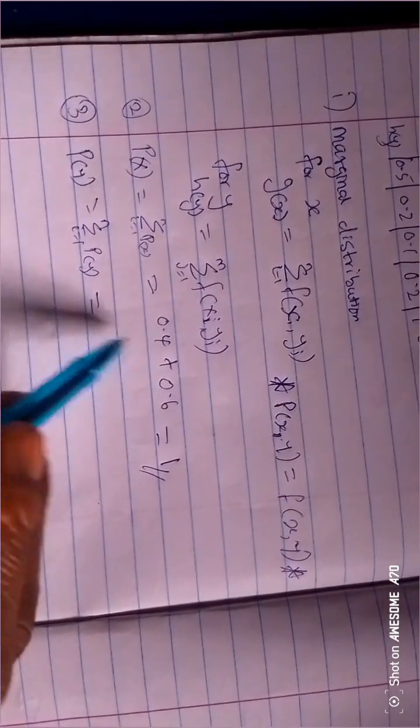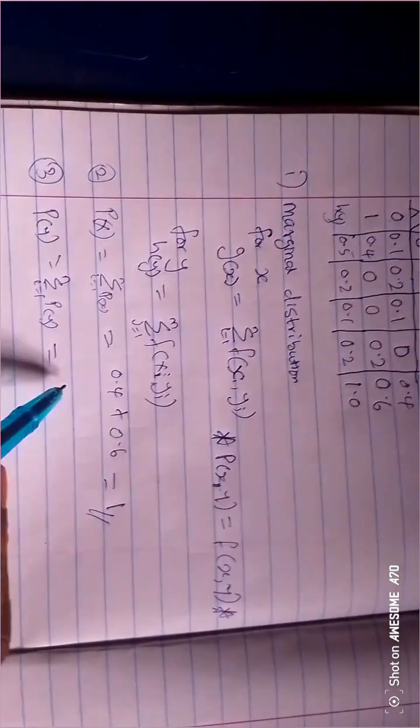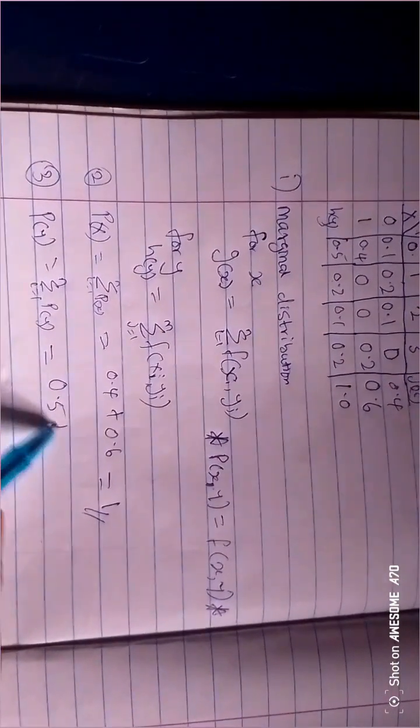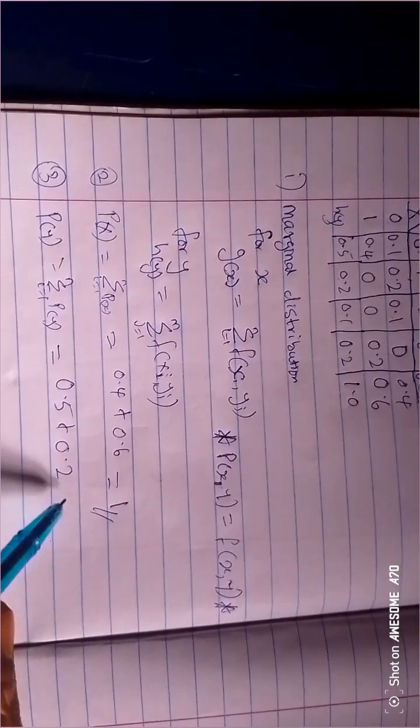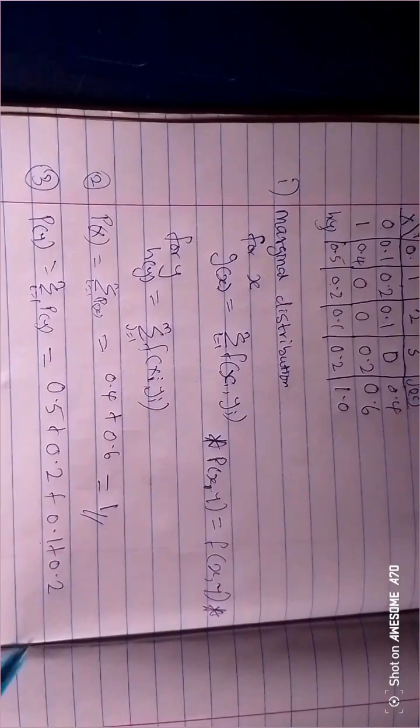Going back to the table, for y, look at the axis of y. So I'm going to add all this together. This becomes 0.5 plus 0.2 plus 0.1 plus 0.2, which gives me 1.0. So we've gotten that as the final answer.